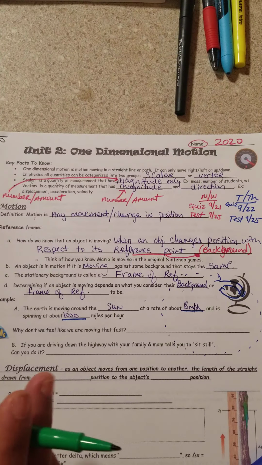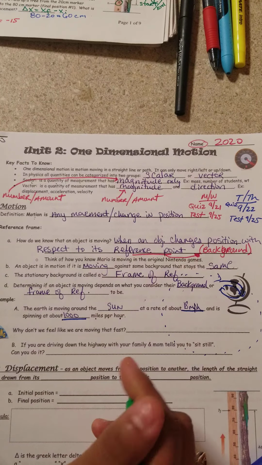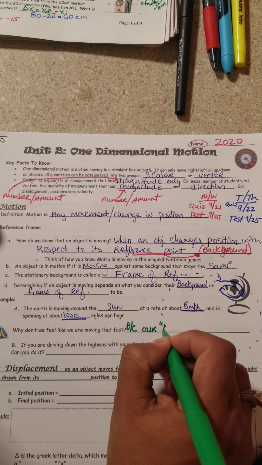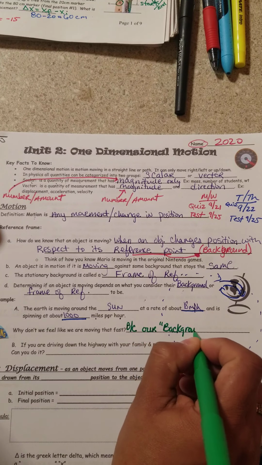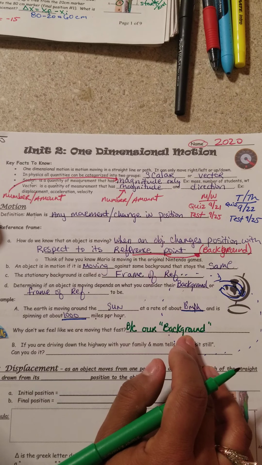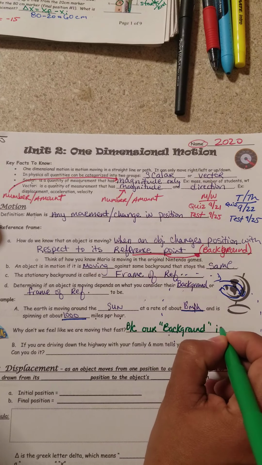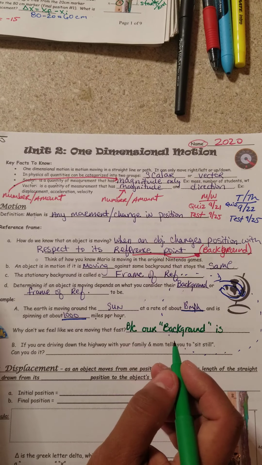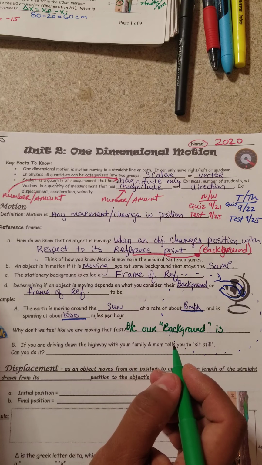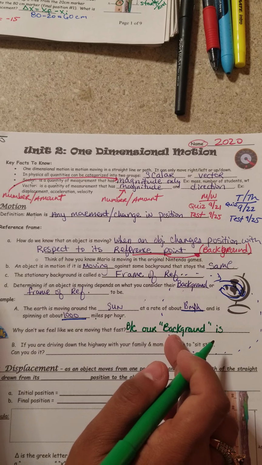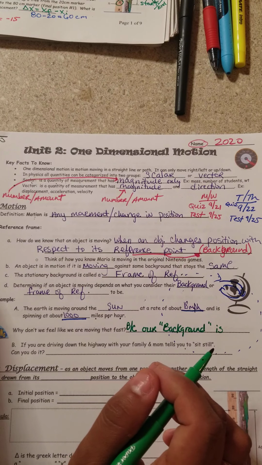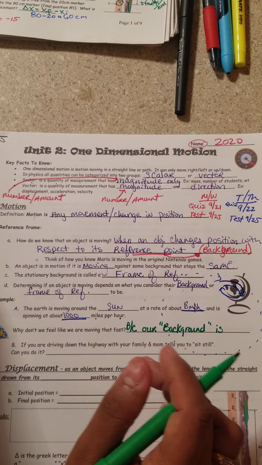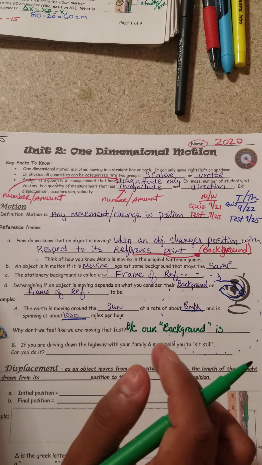Okay? Now, there's a reason for that. We don't feel like we're moving that fast because our background, and what's that other word instead of background? Frame of reference, is what? As you sit there and you're taking your notes, you might be at the kitchen table, you might be at your desk in your room, you might be sitting on your bed. But your background is going to be what you right now determine. So at this moment, please determine what's your background. Is your background your bedroom? Is your background your desk? Is the background the table at the kitchen? What is the background?